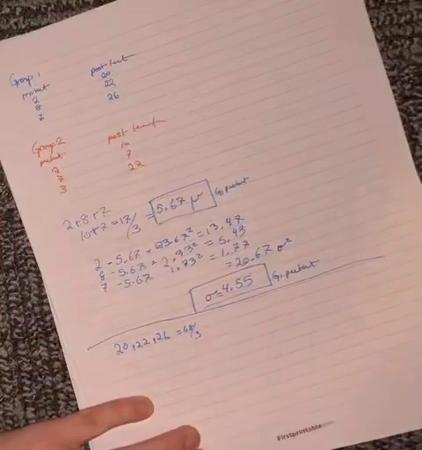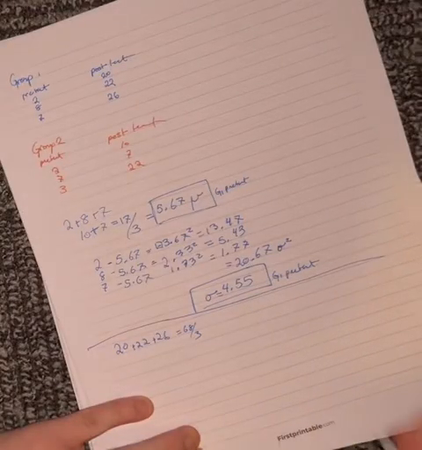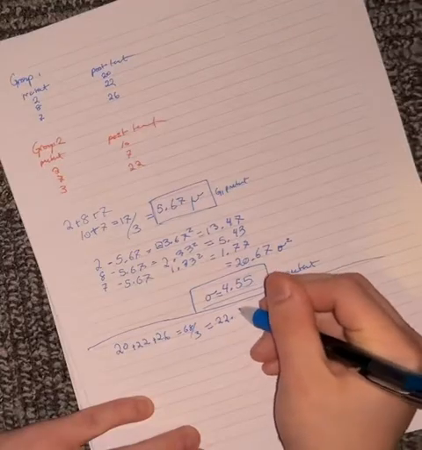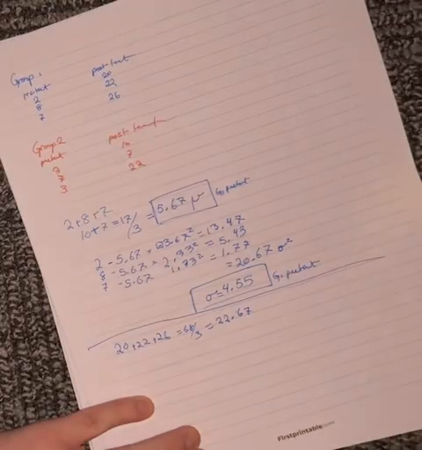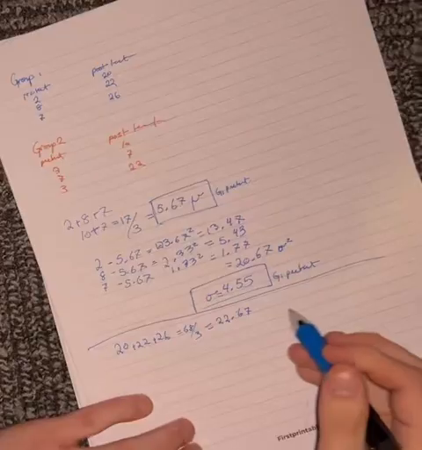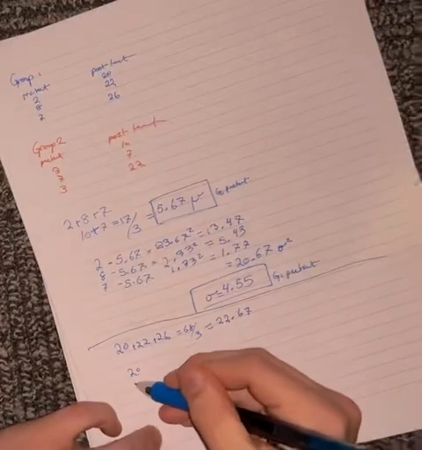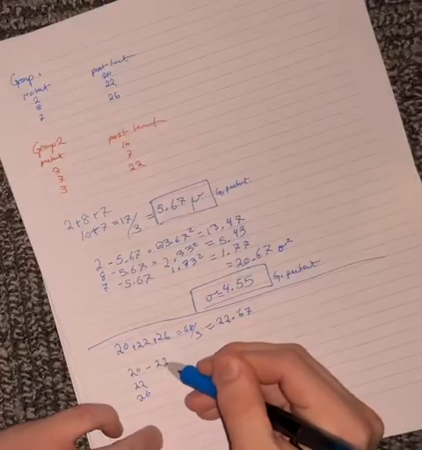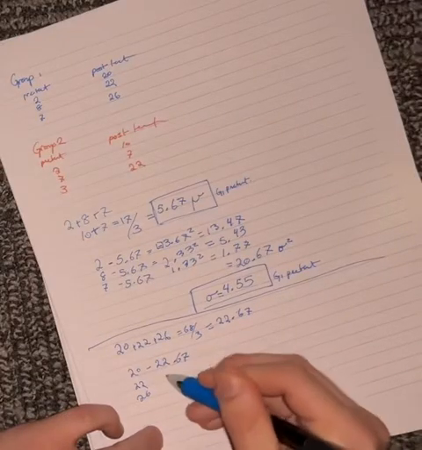Divide that by 3 will be 22.67. We're now going to subtract that from each of our scores. We're just doing exactly what we did earlier, but just 3 more times, essentially.